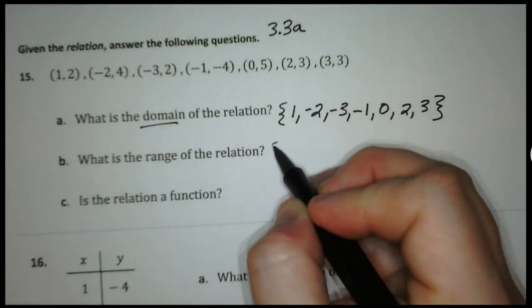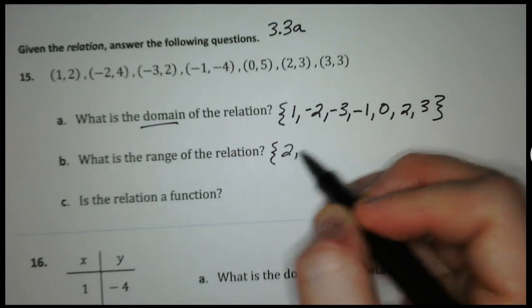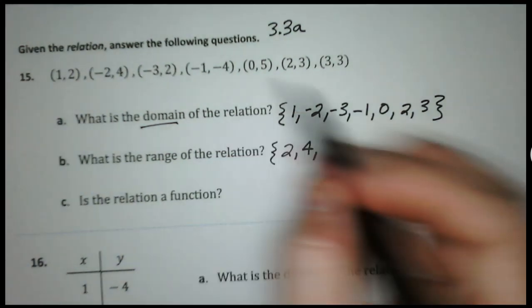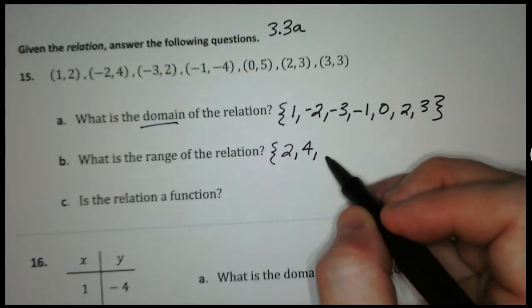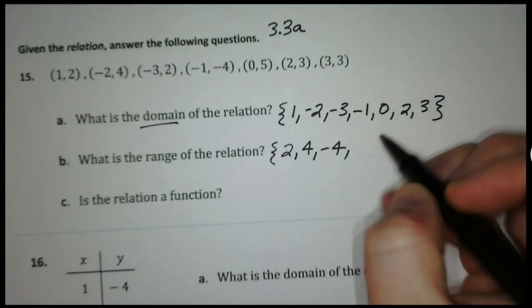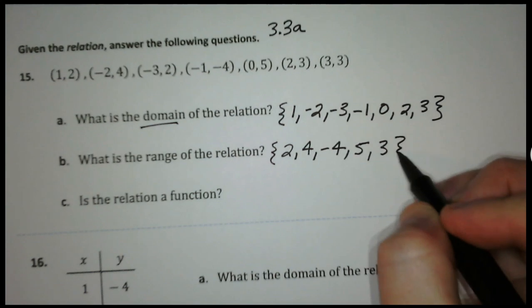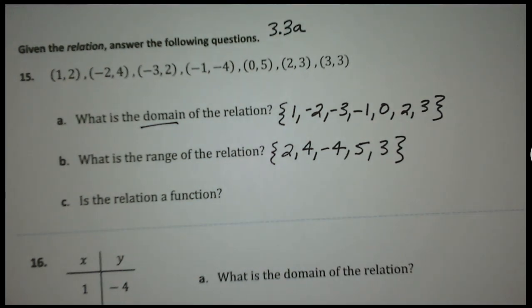And the range is all the y values: 2, 4, 2 again, I don't need to write that again. So -4, 5, 3, and then 3 again, which I don't need to write down a second time.